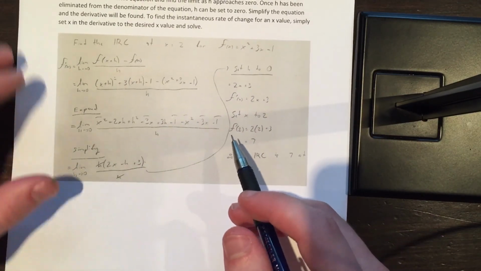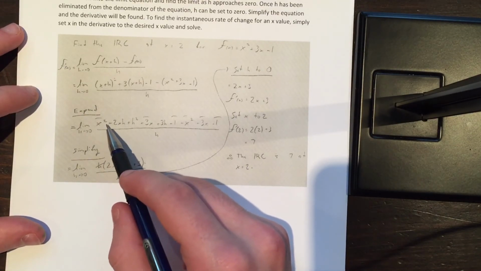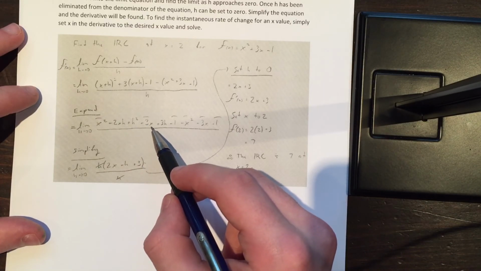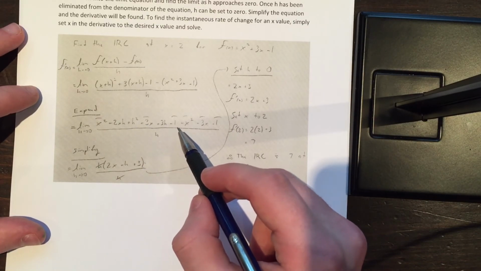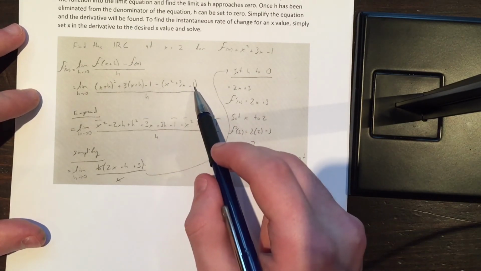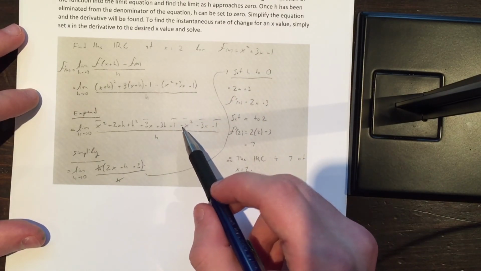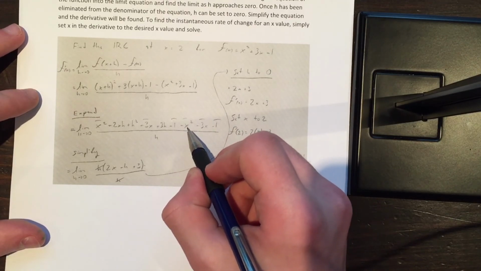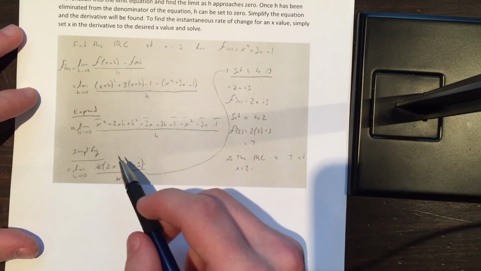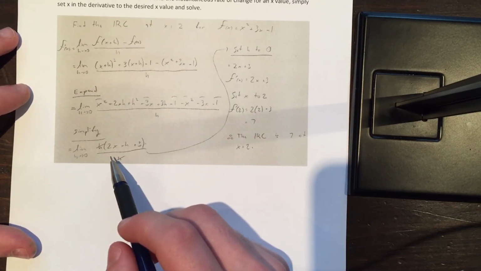So after we have everything rightly plugged in, we expand this equation, and it expands to x squared plus 2xh plus h squared plus 3x plus 3h minus 1. And then we simply expand the second half of the equation here, which is the original function. So everything, all the signs switch. So we end up with minus x squared minus 3x plus 1. And then we're going to put that all over h again, obviously. And the next step is to simplify.